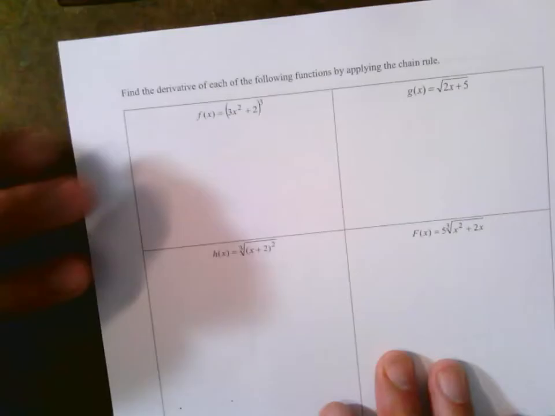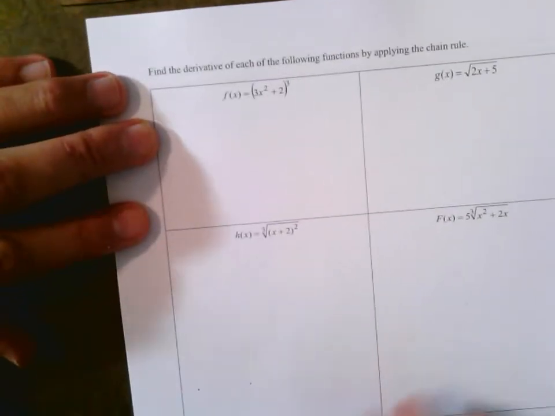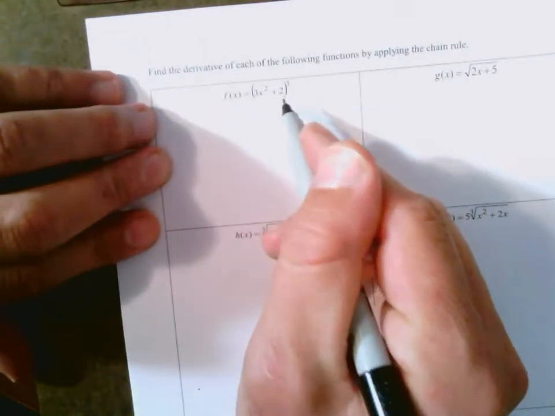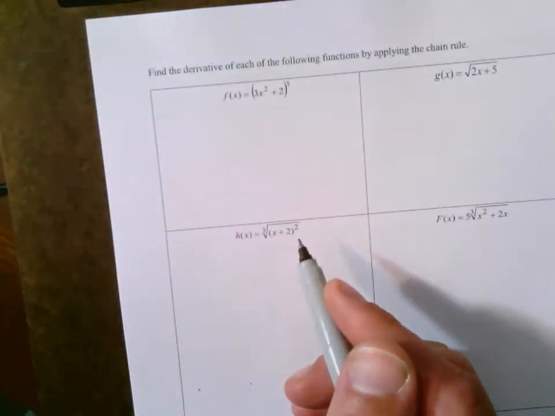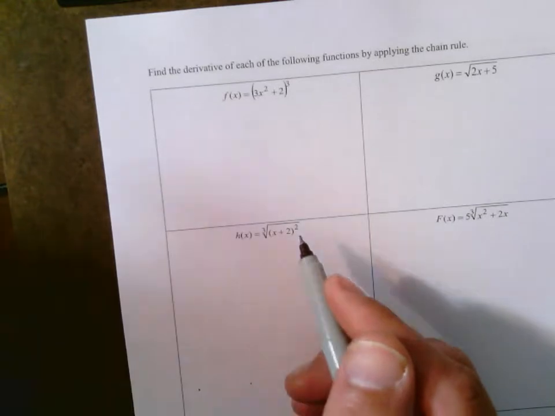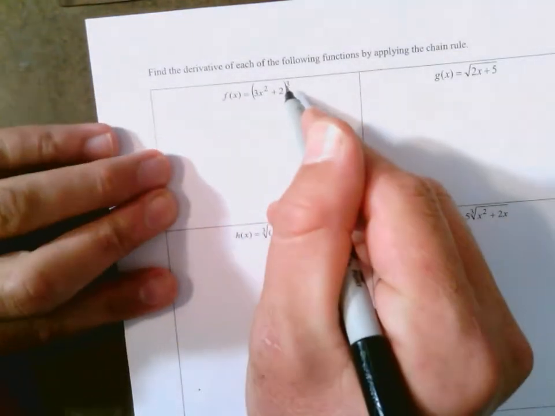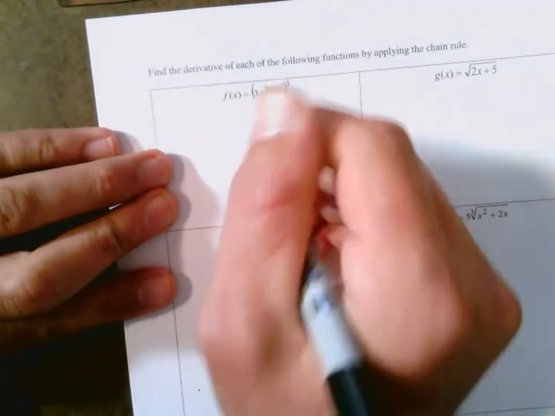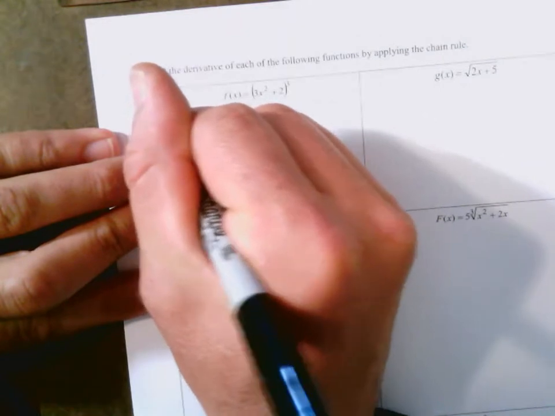Okay, some examples to do. So 3. Bring your 3 down. Leave everything else alone.